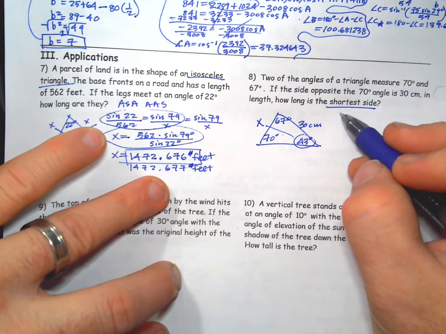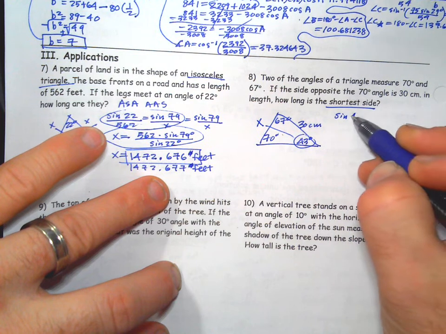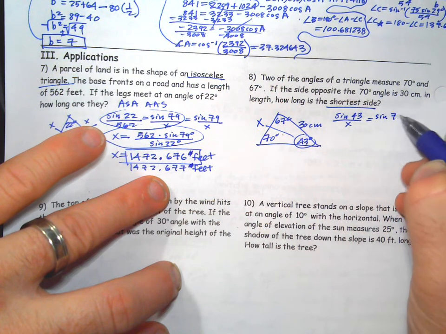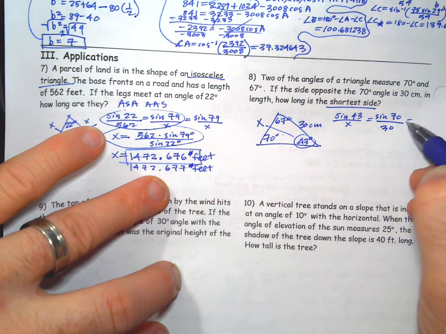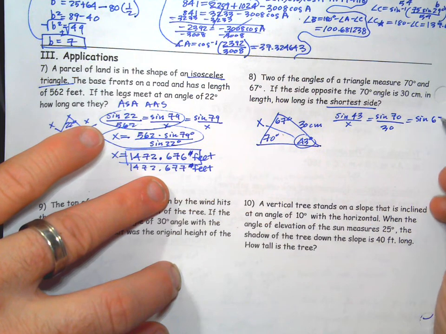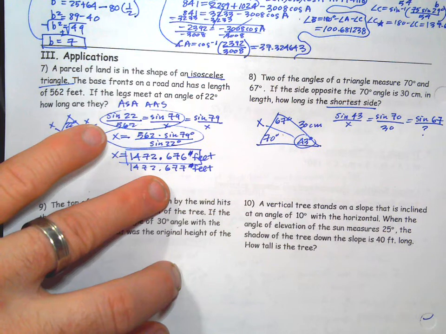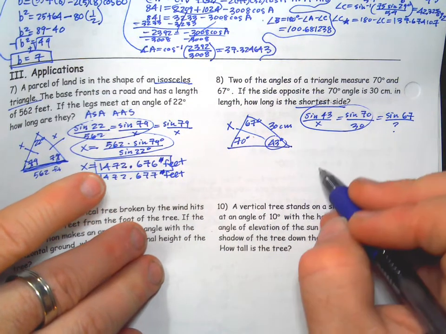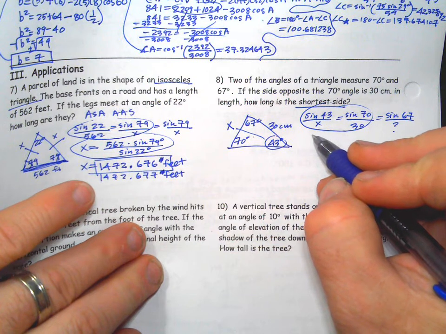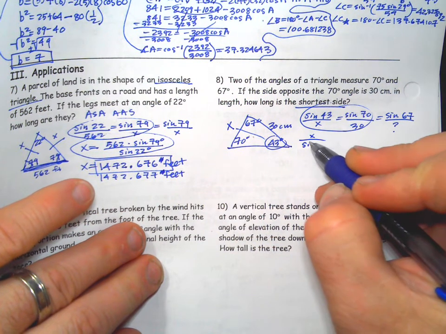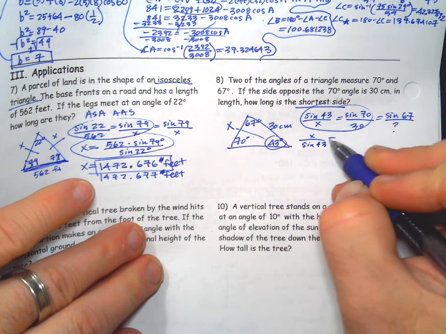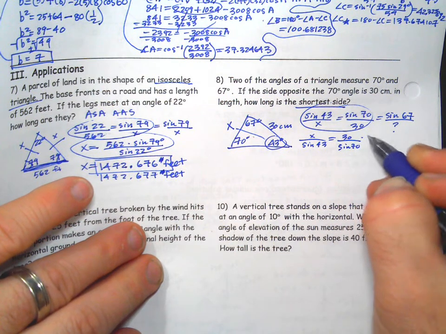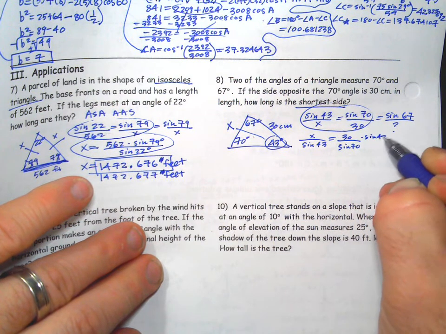So I'm going to have law of sines. Sine of 43 over x equals sine of 70 over 30 equals sine of 67 over something else we don't know. Do we need it? Nope. We can find x right here. Law of sines. So the trick I've been doing in my head is flip both sides upside down to get that variable in the top, and then multiply both sides by sine of 43 to get rid of it there.